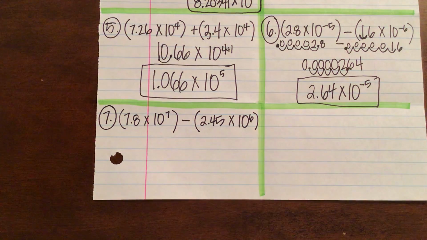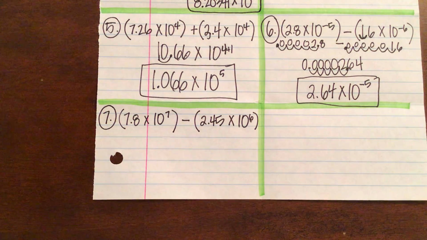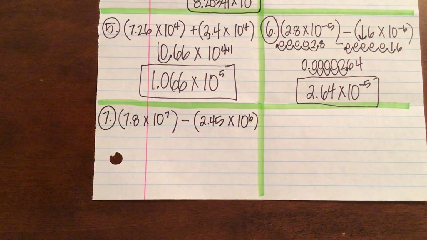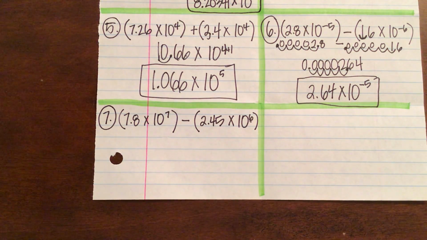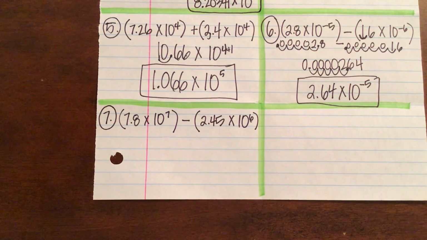Let me know, thumbs up, they match. Thumbs down, they don't match. Excellent. Good. They do not match. So you have two choices.